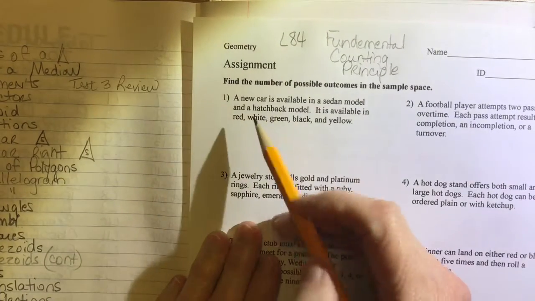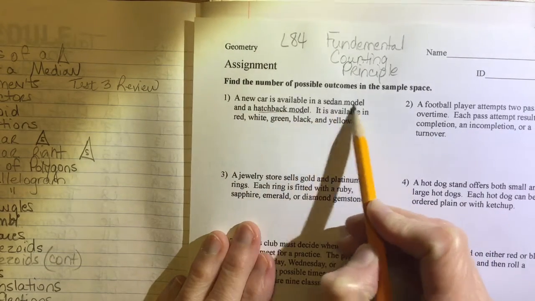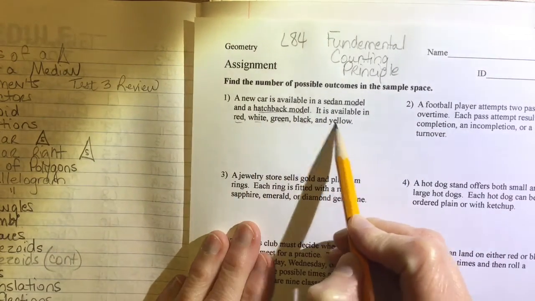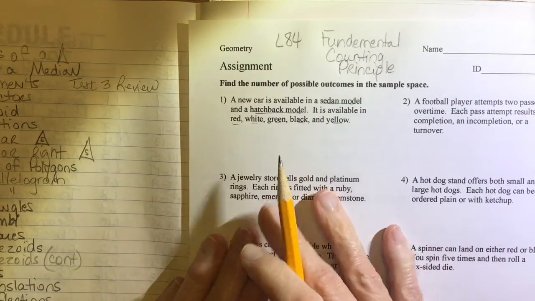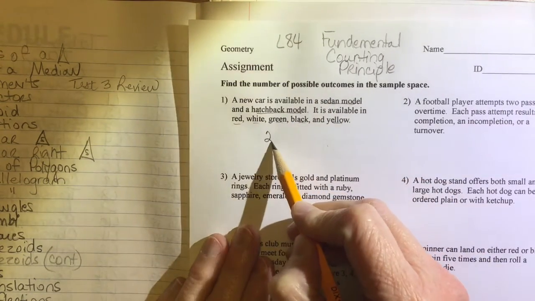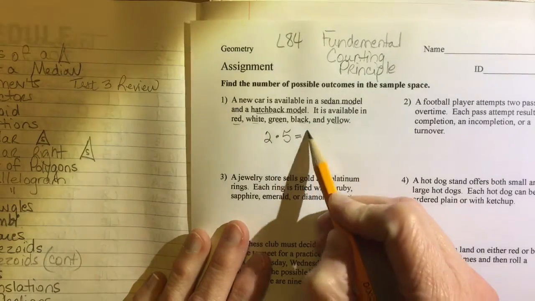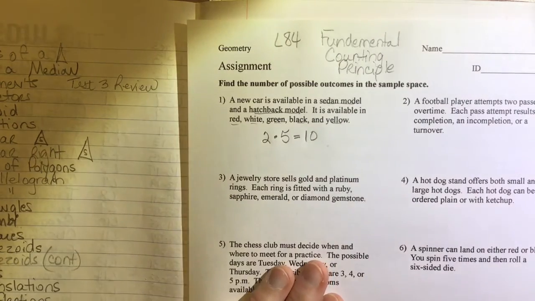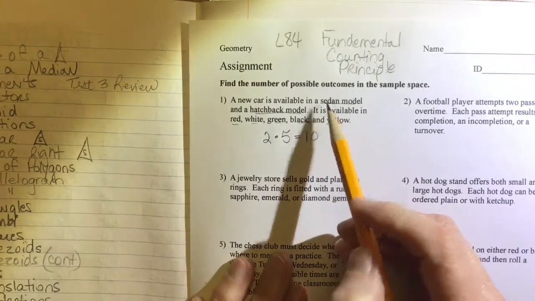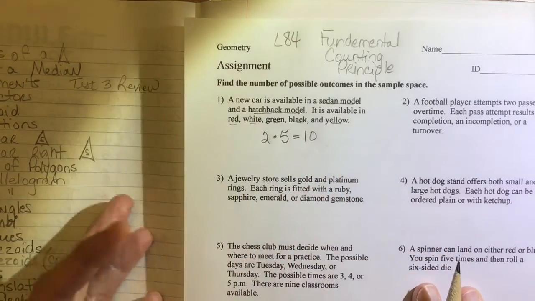The first one that I'm going to do is a new car is available in a sedan model and a hatchback. So you want to consider two different models, and then it's available in 1, 2, 3, 4, 5 colors. The fundamental counting principle says if you want to know how many ways you can do something, then you're going to multiply. There's two styles, and then there's 5 colors, and so there's 10 different arrangements that you can get. You can get the sedan in either red, white, green, black, or yellow. That's 5 of them. And you can get the hatchback with either of the 5 colors. And so that's where your 10 comes from.